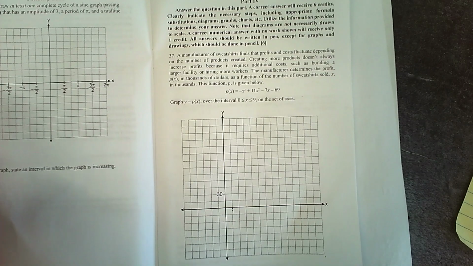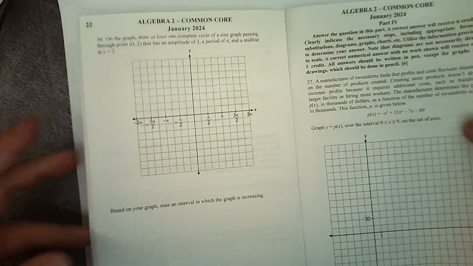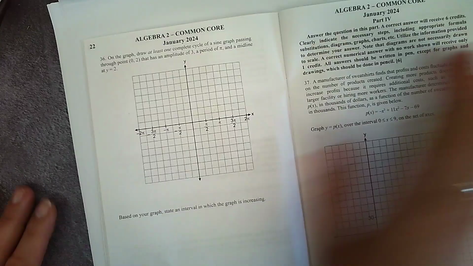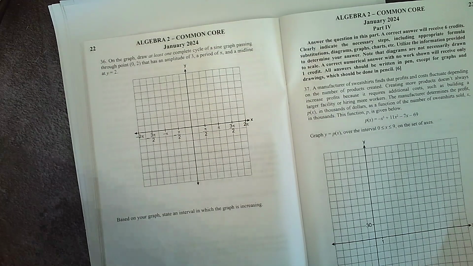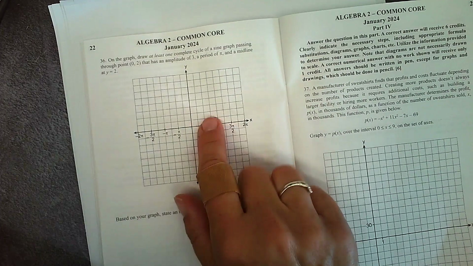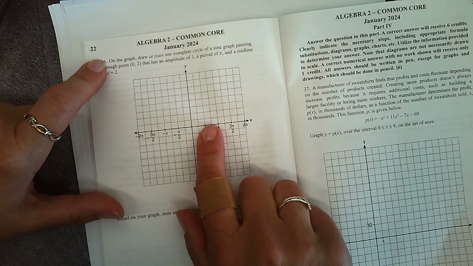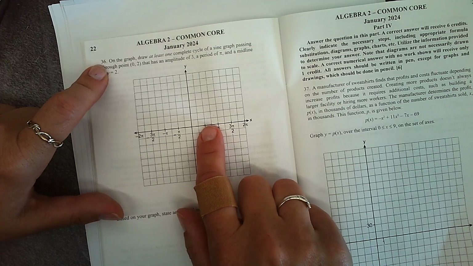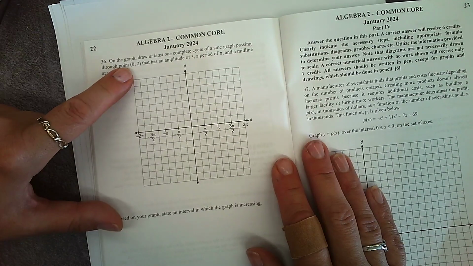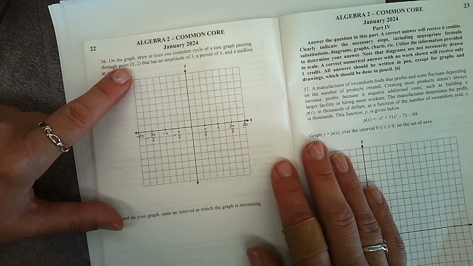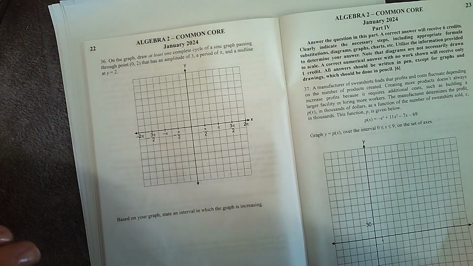Actually, let's do both pages 22 and 23. This was a 4-pointer and a 6-pointer. We haven't done one of these in a while, so I wanted to try one. So it says on the graph, on page 22 in your green review books: draw at least one cycle of a sine graph passing through the point (0, 2) that has an amplitude of 3, a period of pi, and a midline of y equals 2.